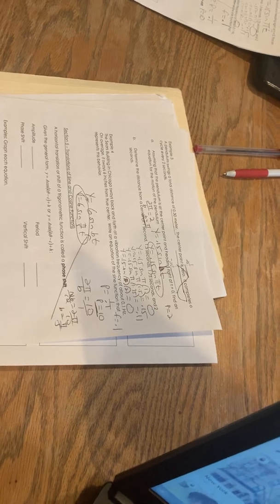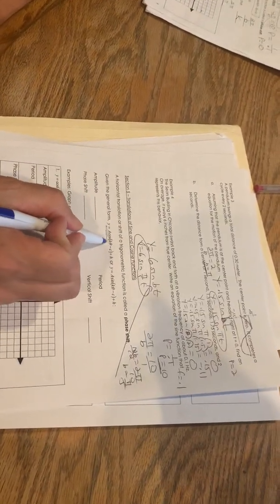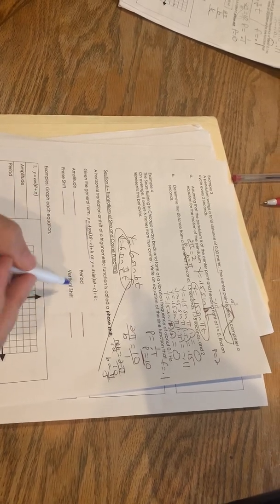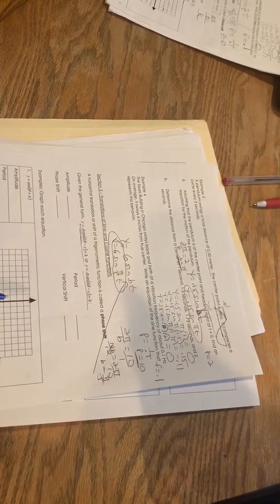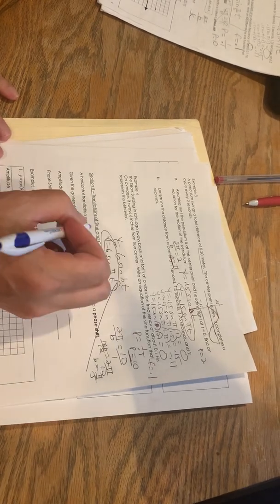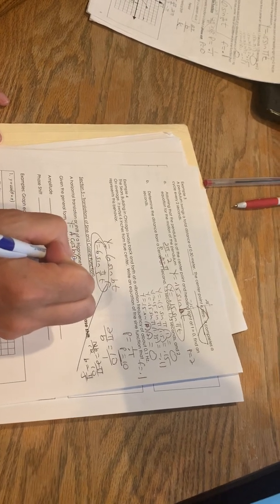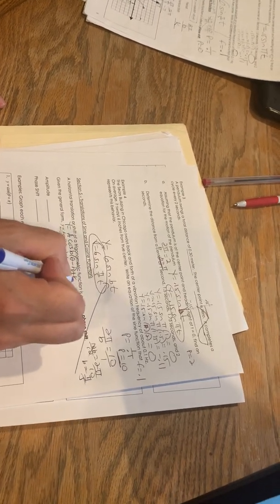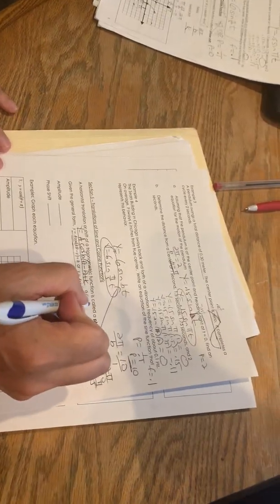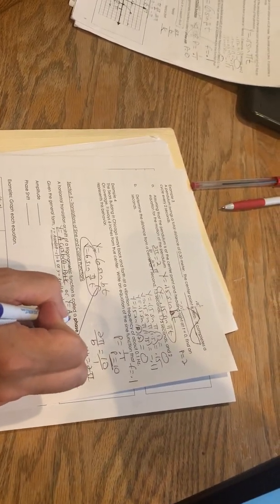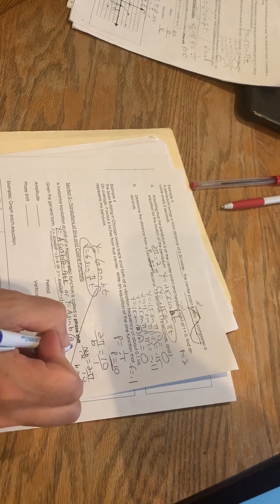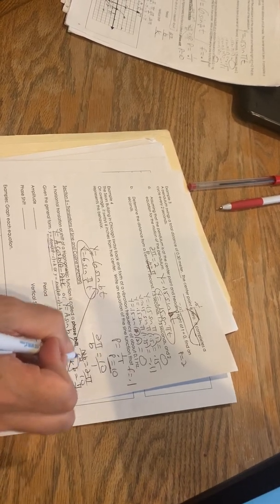Section 5, translations of sine and cosine functions. A horizontal translation or shift to a trigonometric function is called a phase shift. This would be the general form of a sine or cosine function. I'm going to write it a little different, like this: y equals a cosine of b times theta minus h, plus k. Or for a sine function, y equals a sine of b times theta minus h, plus k. I'm going to write it in this form.